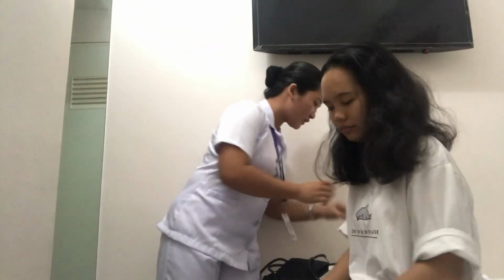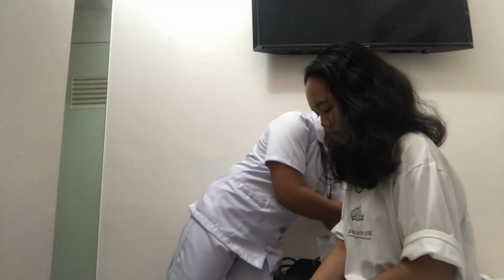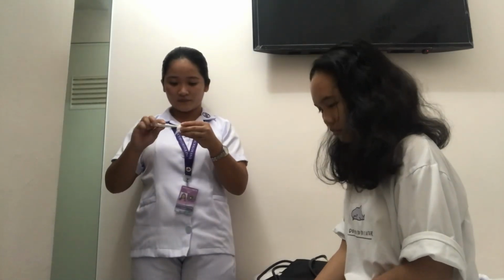Yes. So since I'm going to use the digital thermometer, I'm going to disinfect it first by wiping the tip of the thermometer with alcohol in a firm twisting motion. Then I'm going to place it on the posterior sublingual pocket within my patient's mouth.